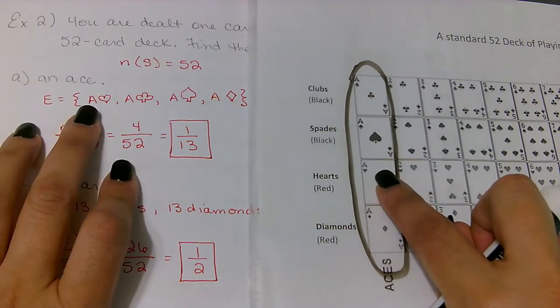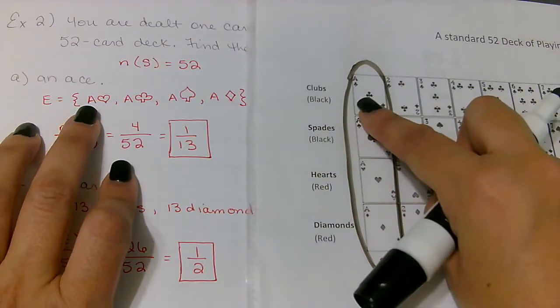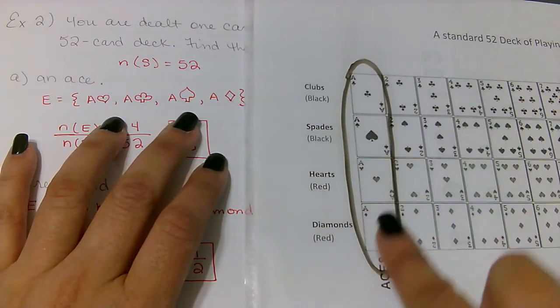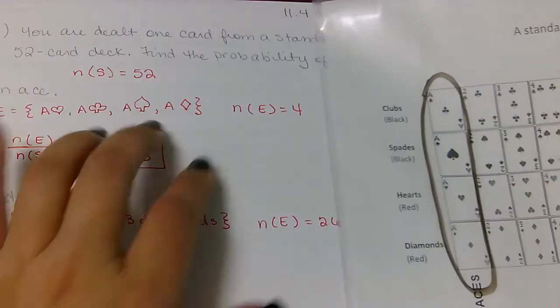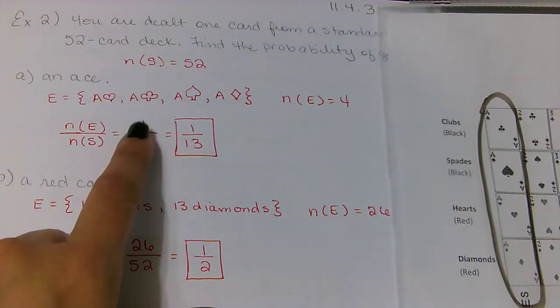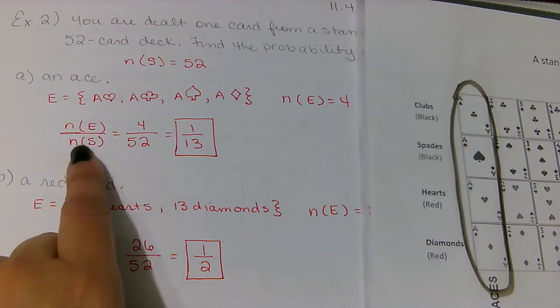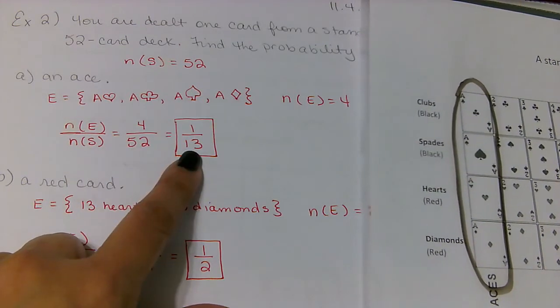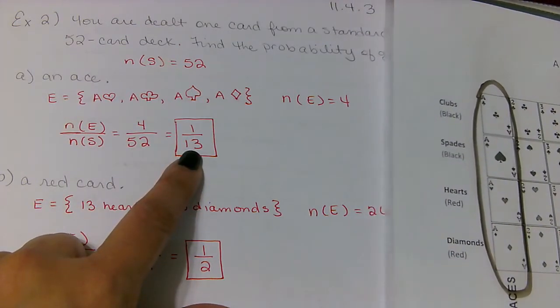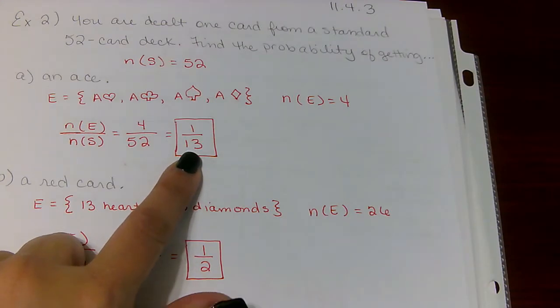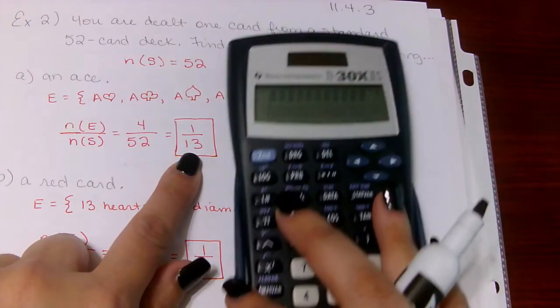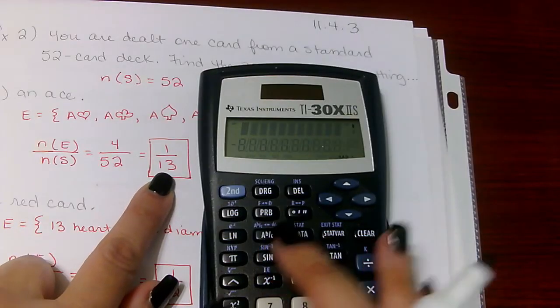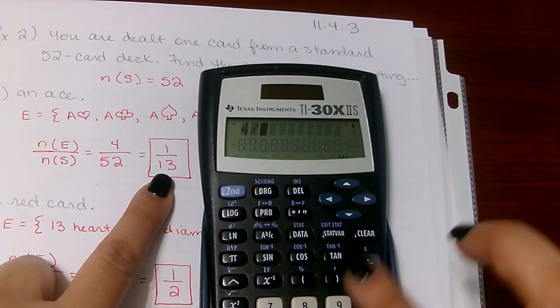Ace of hearts, ace of clubs, ace of spades, and ace of diamonds. There are 4 cards. If we have 4 cards in the event out of 52, we can say that the probability of getting an ace is 1 out of 13. Make sure to represent this as a fraction or a decimal as indicated on your question.